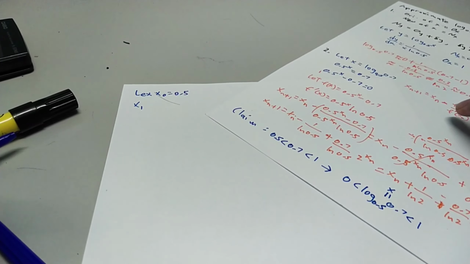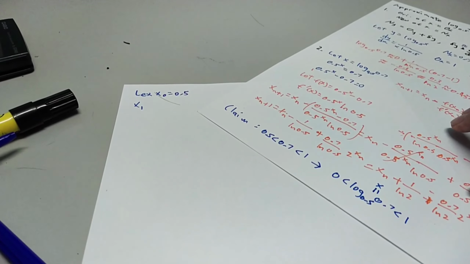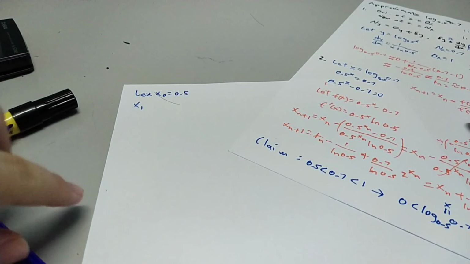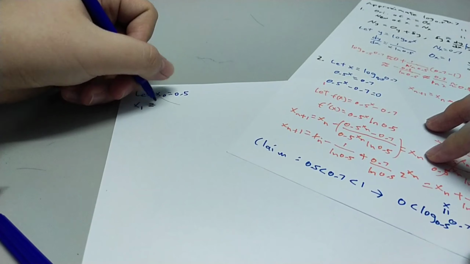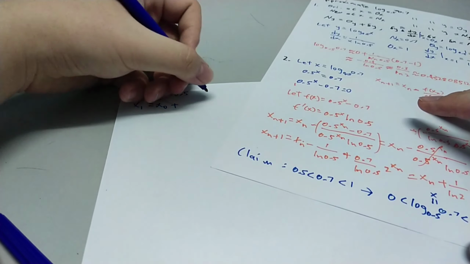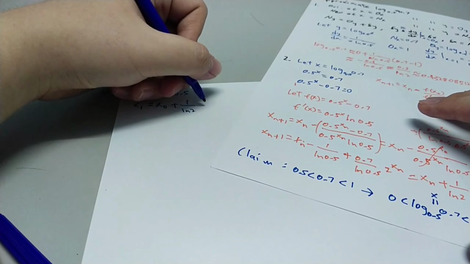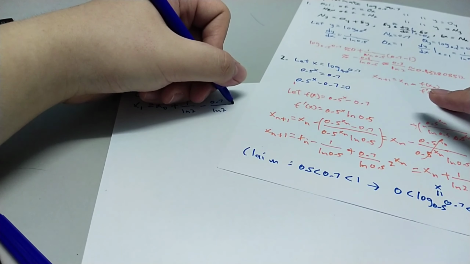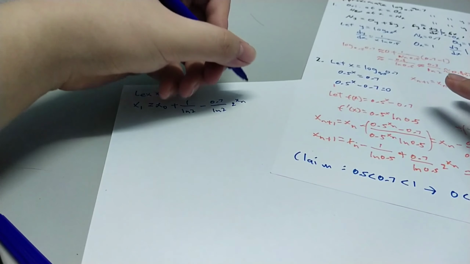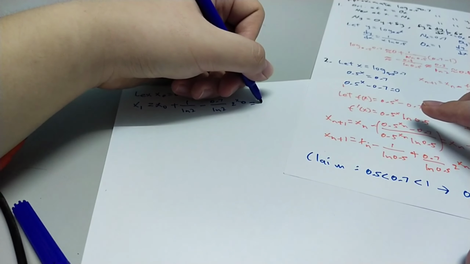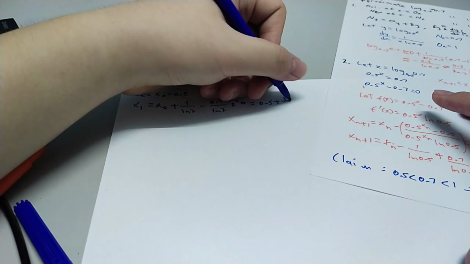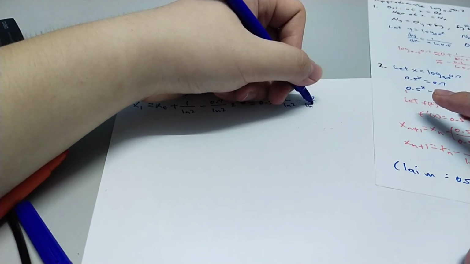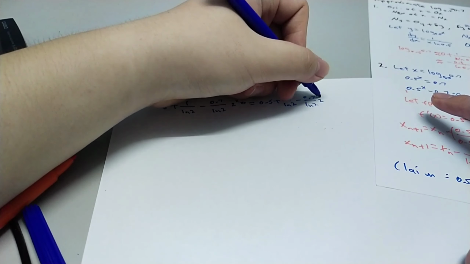In this case, I will let x sub 0 equal 0.5. Then x sub 1 will be equal to x sub 0 plus 1 over natural log of 2 minus 0.7 over natural log of 2 times 2 power of x sub 0, which is 0.5 plus 1 over natural log of 2 minus 0.7 over natural log of 2 times 2 power of 0.5.